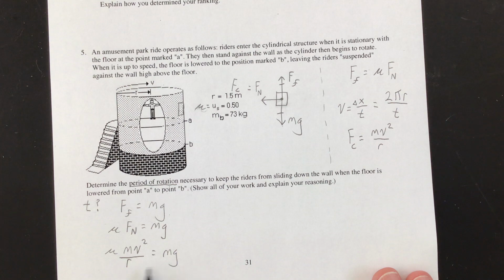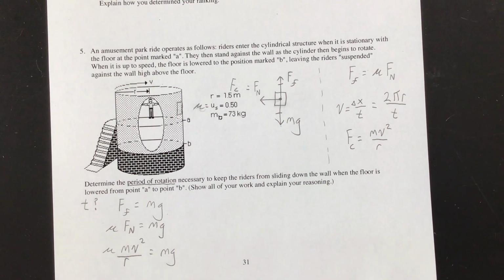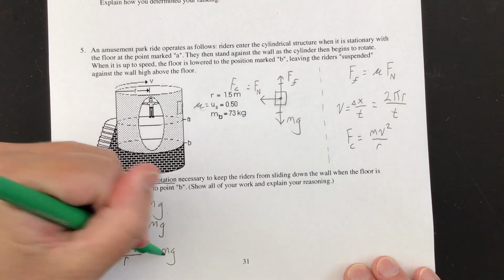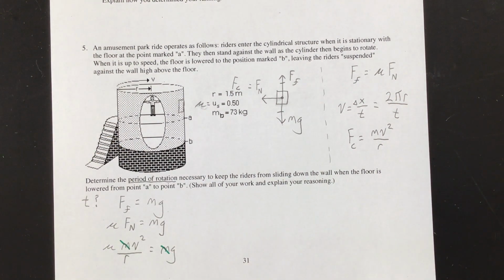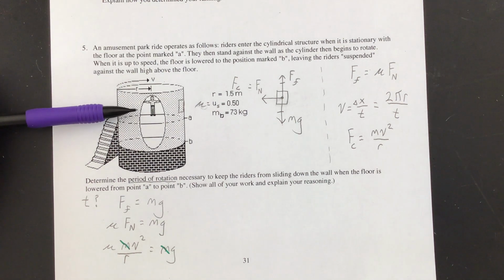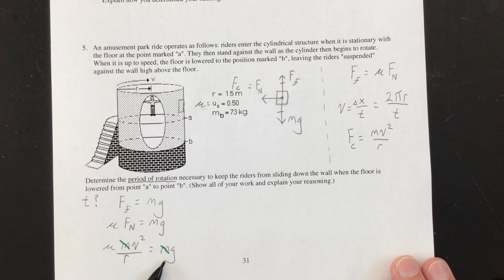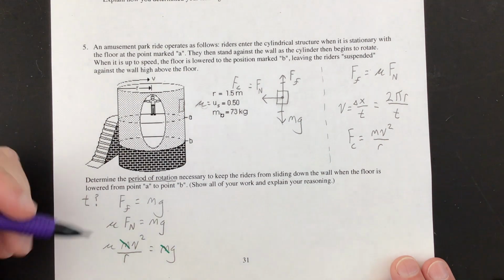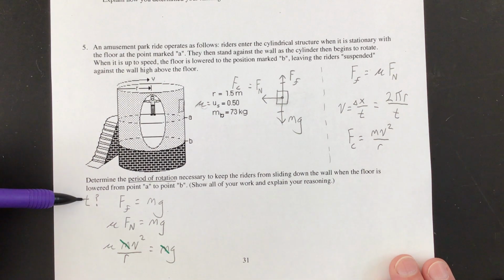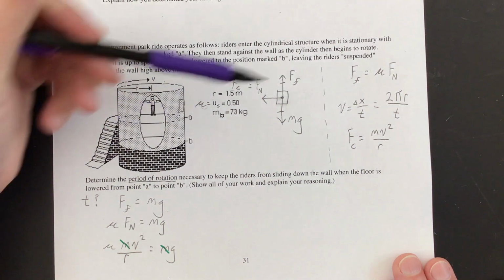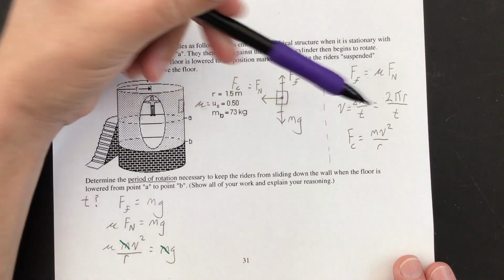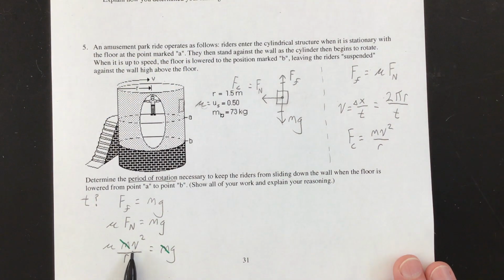We can look at this equation and already see that m on one side and m on the other side cancels out, which is a good thing. This should not be a mass-dependent ride, where a low mass and high mass amusement park rider would experience a different ride. So we can see that mass is not important here. Once again, we are trying to solve for this t, this time. And we know that time is going to be embedded in this velocity equation. So I'm going to try to solve for this velocity.